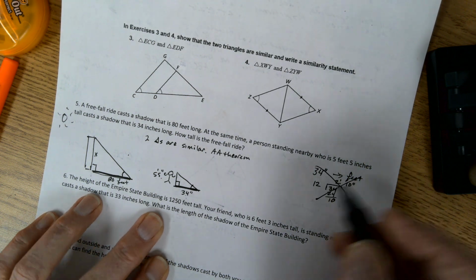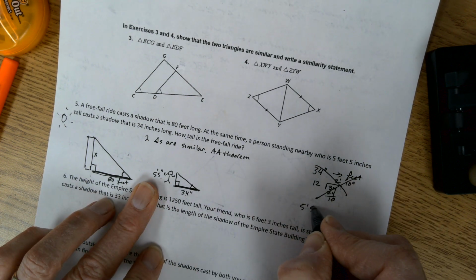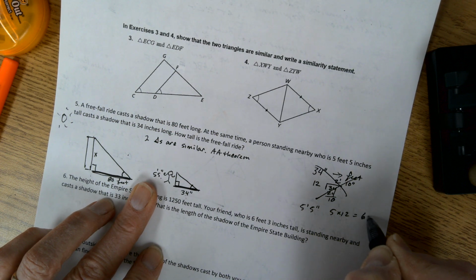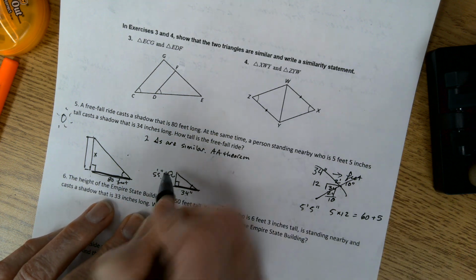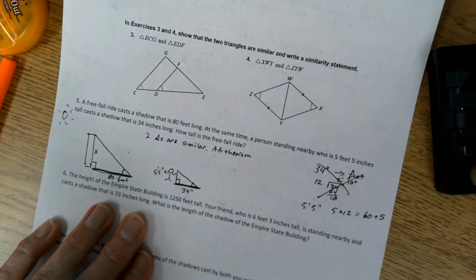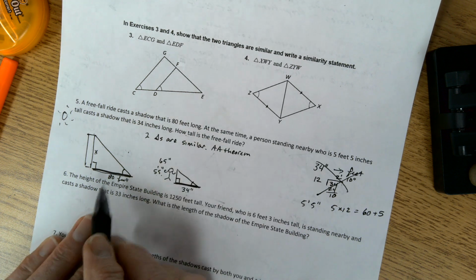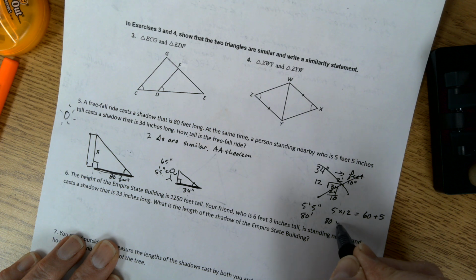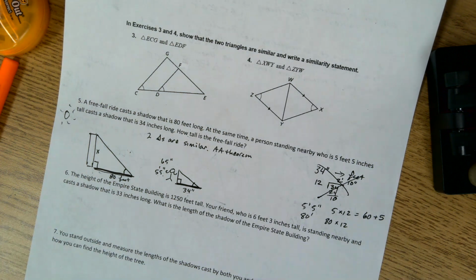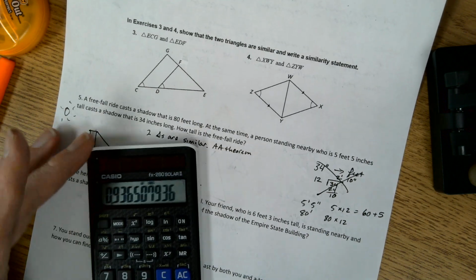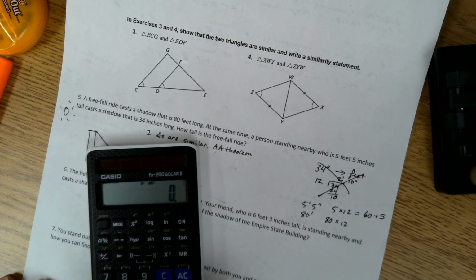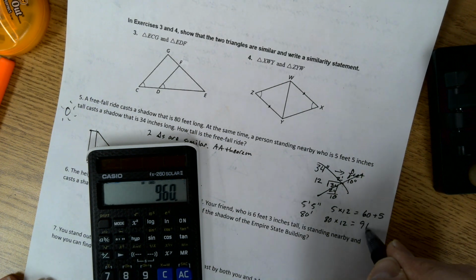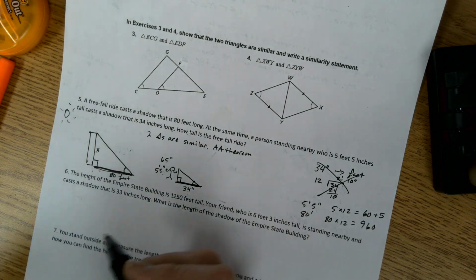Okay, let's forget that. Let's just go 5 feet, 5 inches, means 5 times 12, which is 60, plus 5 more. So this person is 65 inches tall. And then the shadow is 80 feet. So I'm going to go 80 times 12. Get your calculator, punch it in. I think it's 960, right? 80 times 12. Yep, 960. So this is a 960 inch shadow. Now we're good.